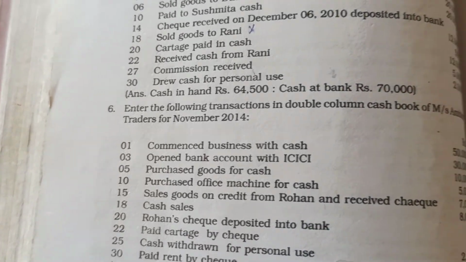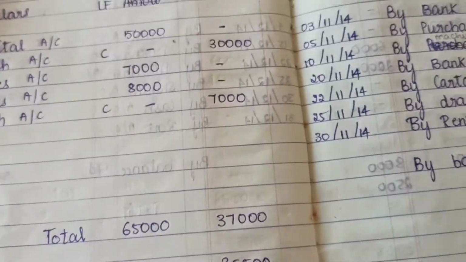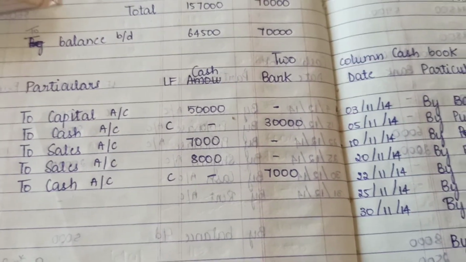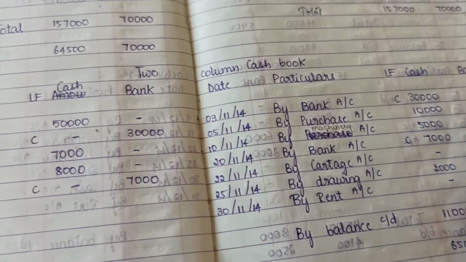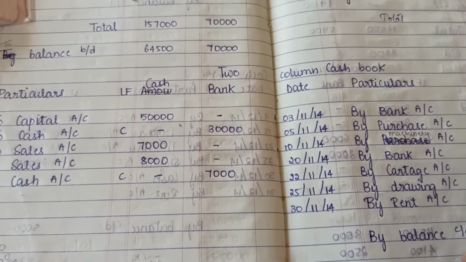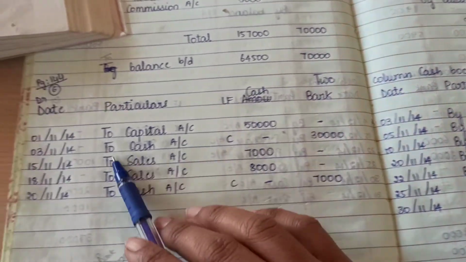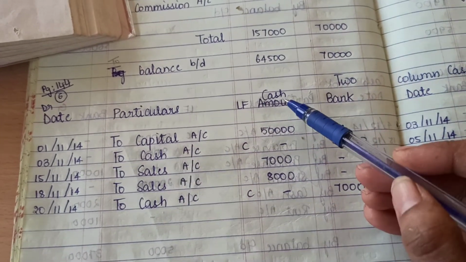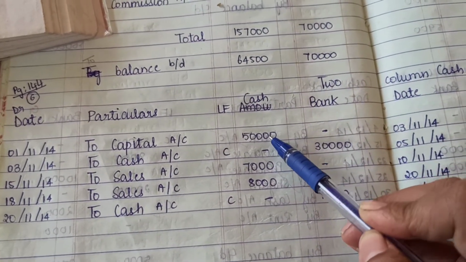Now here we will see how to post this into the double column cash book. So same columns as the previous sum. You have date, particulars, LF, cash column, bank column on the debit side, and date, particulars, LF, cash column and bank column on the credit side. The first transaction, date we entered in the date column. To capital. Since cash is coming, we write here in the cash column.